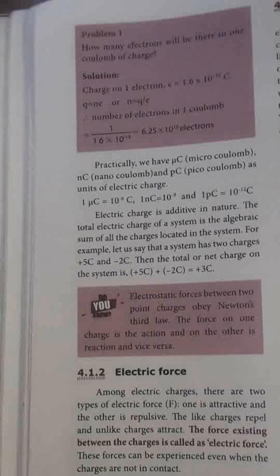So far we have seen what electric charges are and how we measure them. And we know what a microcoulomb, nanocoulomb and picocoulomb are. And we have solved one problem: how many electrons are there in 1 coulomb of charge?